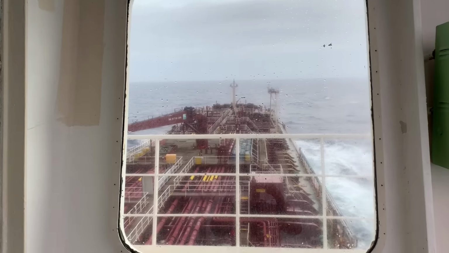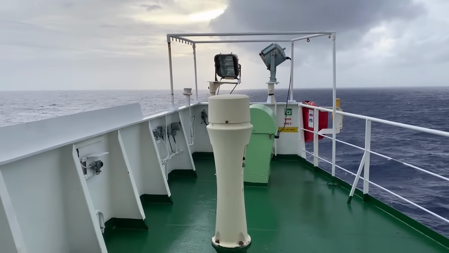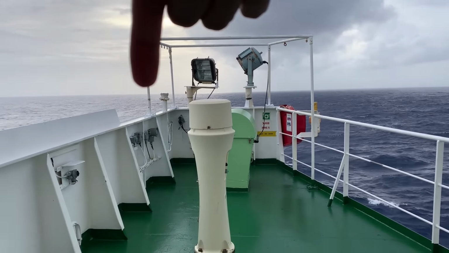A, beam. Pretty simple. Whatever is to the beam of the ship. If this is the ahead direction, right angles to the ahead direction of the ship is a beam. That's the bow. This is beam. The target somewhere here will be a beam.